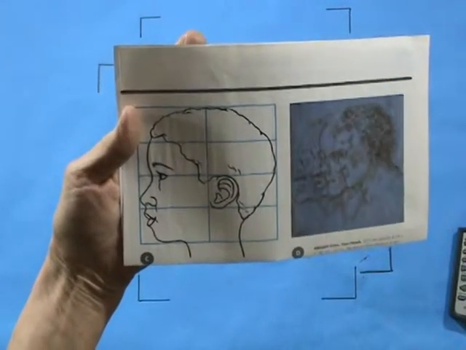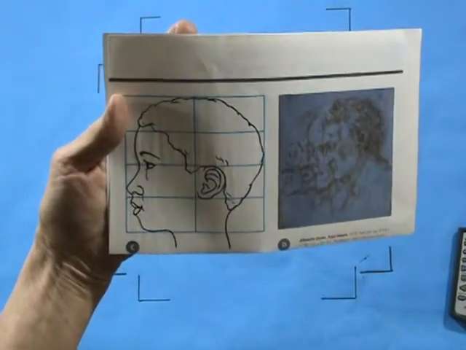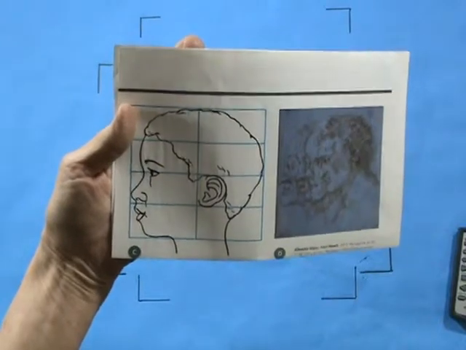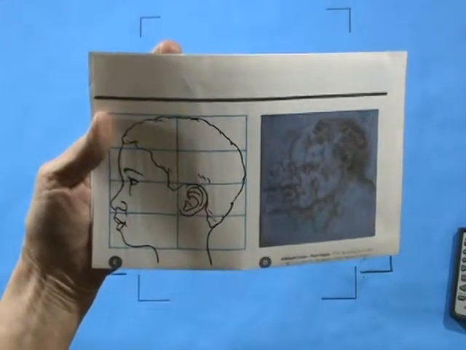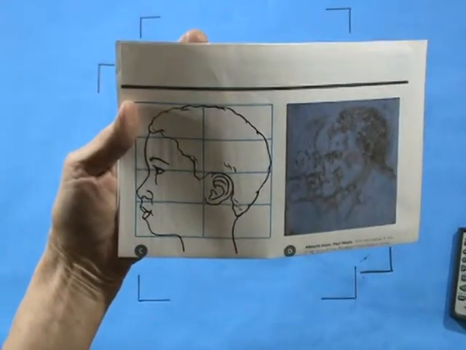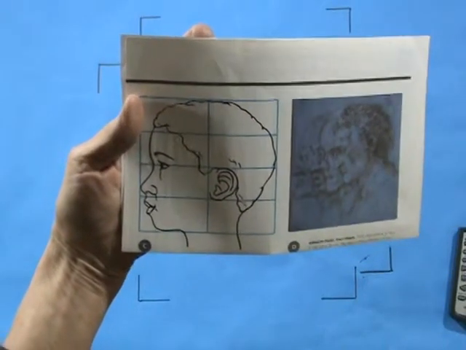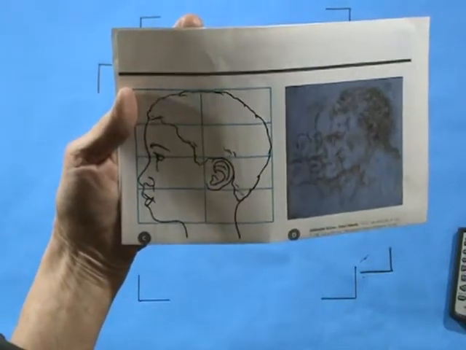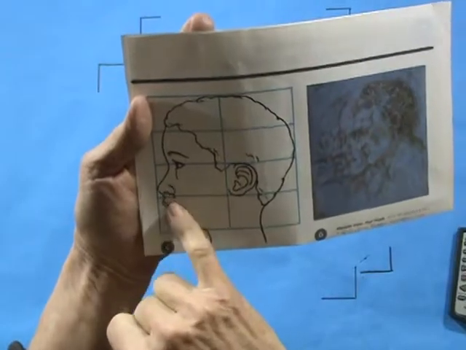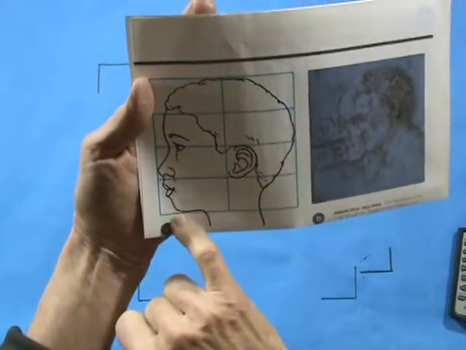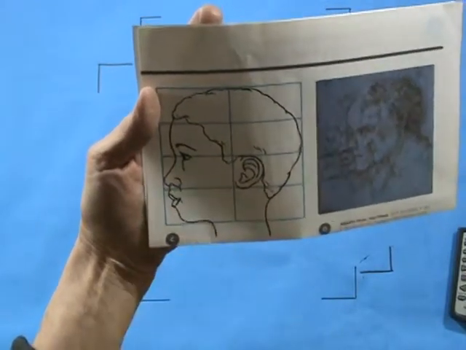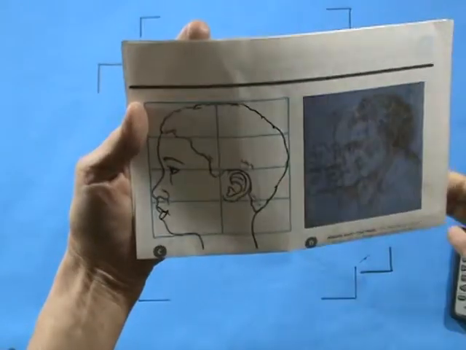We forget that the eyes are not in the middle of the face, they're in the middle of the head, because hair covers a great deal of our head, and we forget that. We forget that our head doesn't quit at the top of our face, and that halfway between the eyes and the chin is the bottom of the nose. So that's something important that we're going to need when we begin drawing our profile.